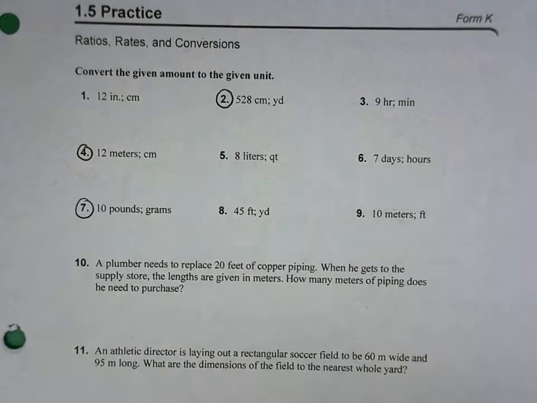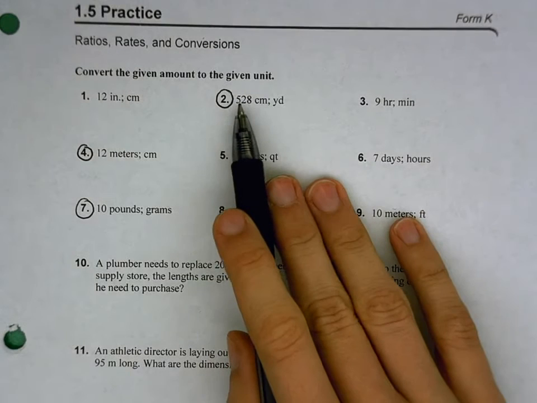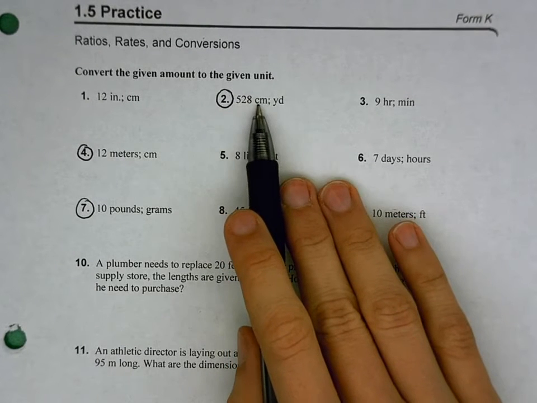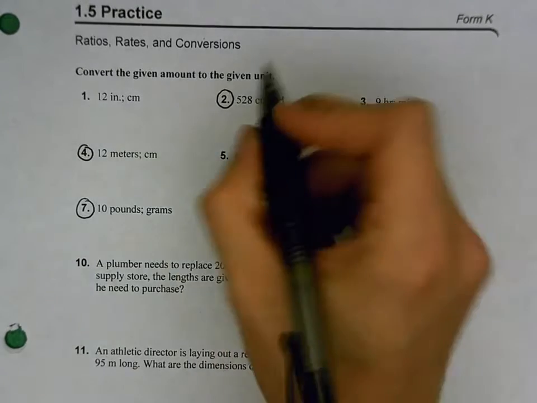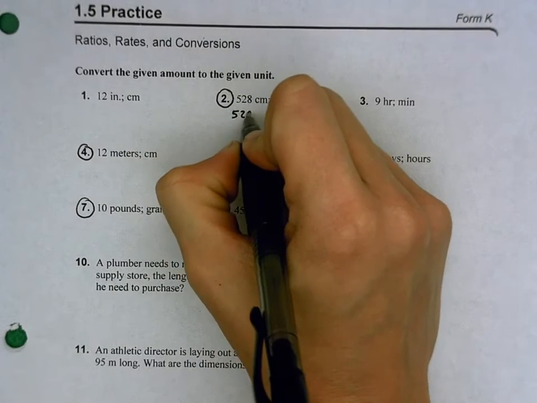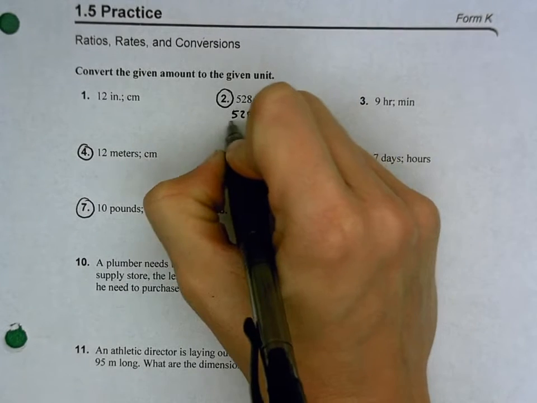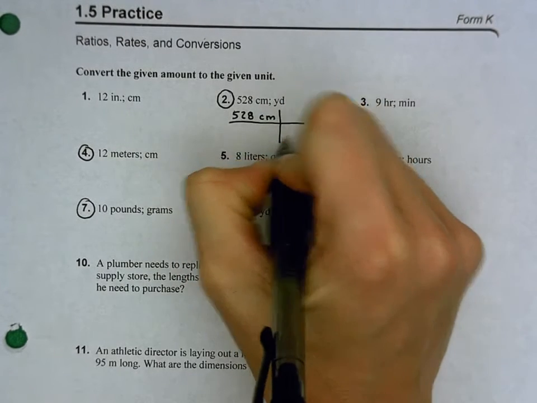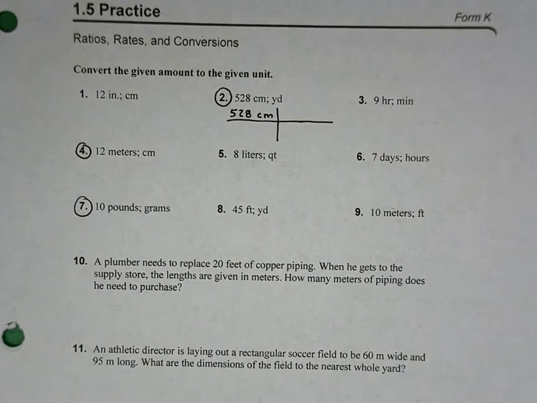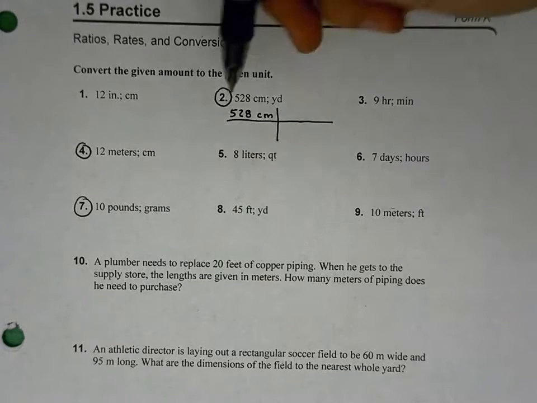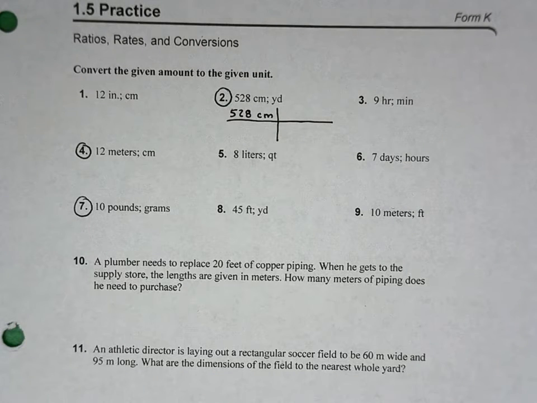Okay, so we're taking a look here at number 2. We were asked to take 528 centimeters and convert that into yards. And so we're going to start with that 528 centimeters, what I was originally given. And what we are constructing here are a series of fractions where the numerator and denominator of the fraction are equal to 1. And we're going to multiply all those fractions together and multiply those fractions to my original. And through that multiplication process, we'll be converting from centimeters to yards.